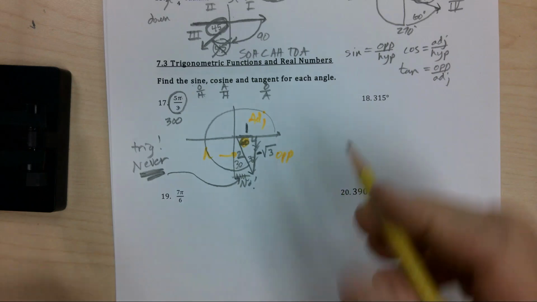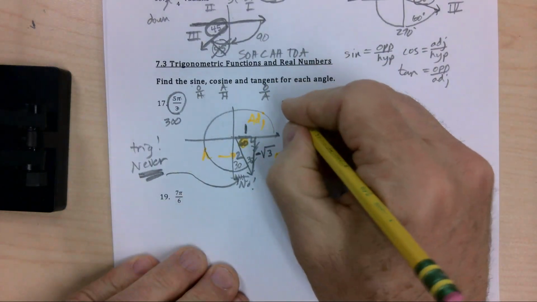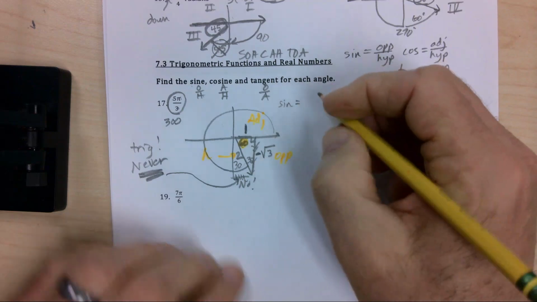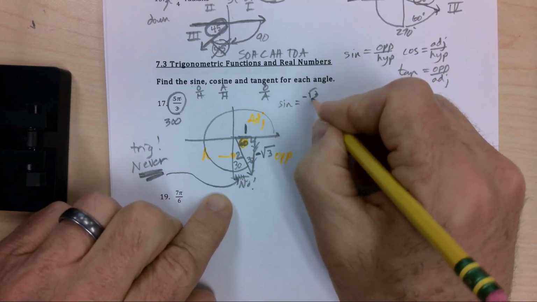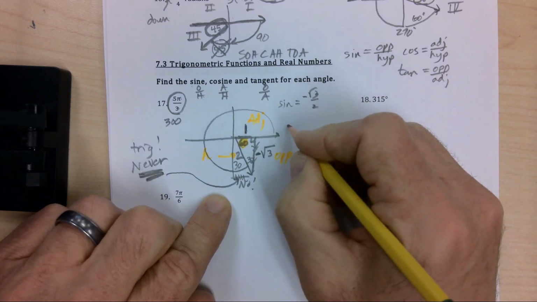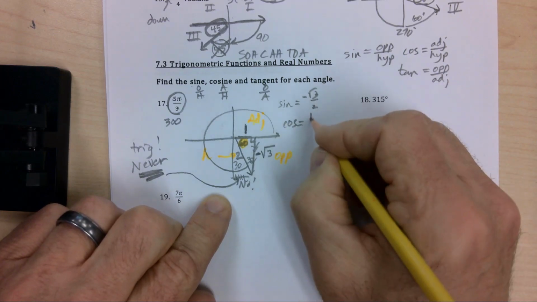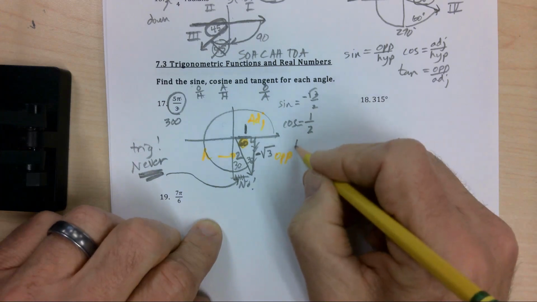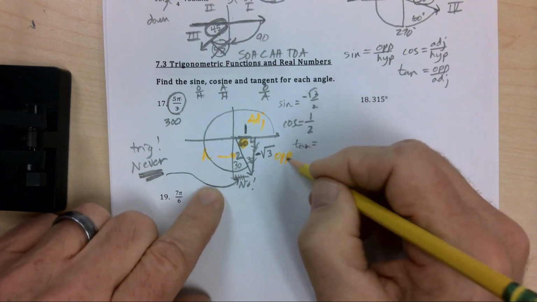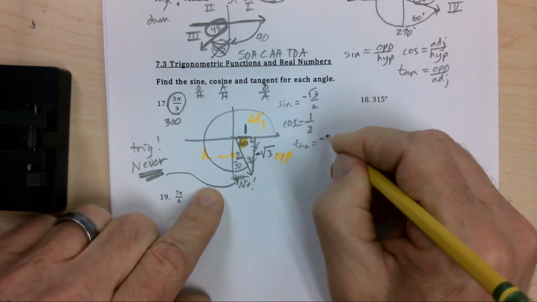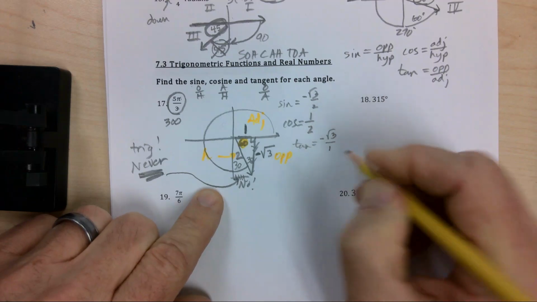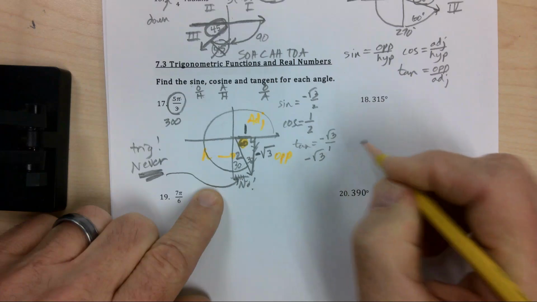So let's find stuff. Sine is opposite, negative square root of 3 all over the hypotenuse. Cosine is adjacent over hypotenuse. Tangent is opposite over adjacent, which is just the same thing as that.